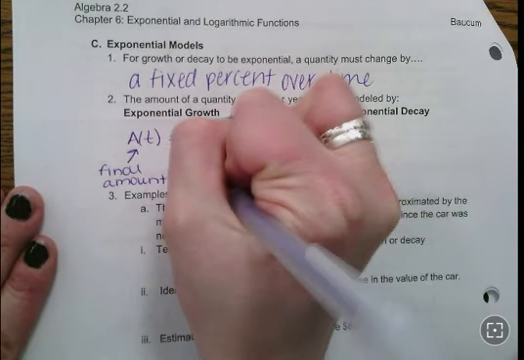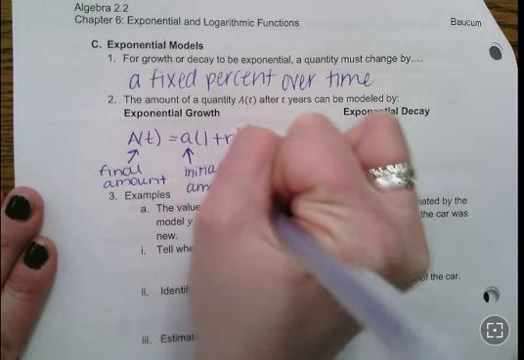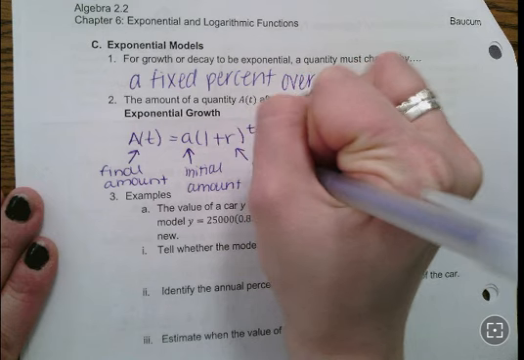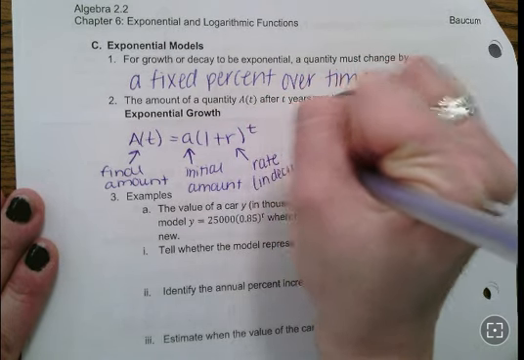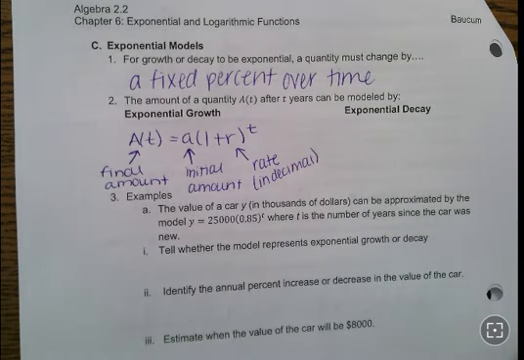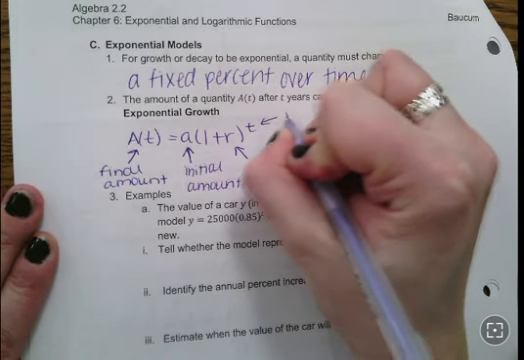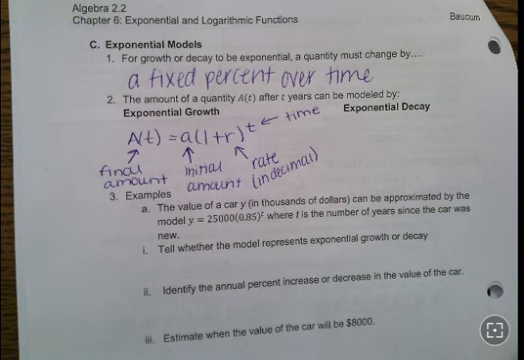The A is the initial amount. The R is the rate at which you're changing, but make sure that you note that it's in decimal form. Okay, it can't be in a percentage. It needs to be in decimal form. Okay? And t here is the time.